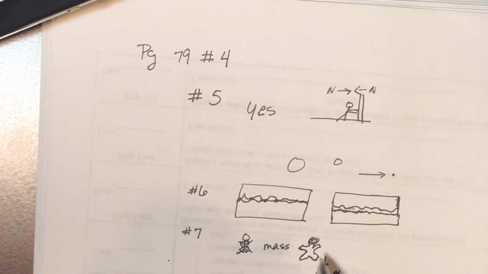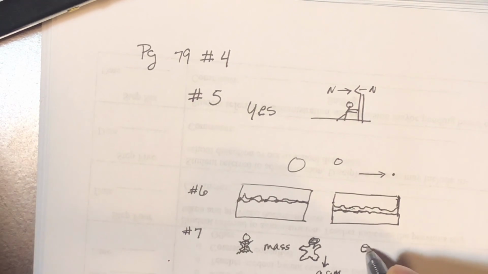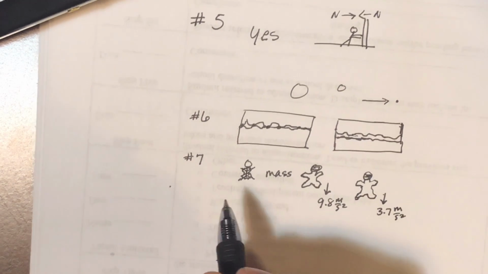But if we take you to Mars, in the same astronaut suit, you still have the same mass. You're still made up of the same material. Your spacesuit is still made up of the same material. But on Mars, it's only going to pull down at 3.7 meters per second squared. So your weight will be less on Mars. Your mass will be the same on Earth or Mars. The mass is the amount of material. Question number 8.